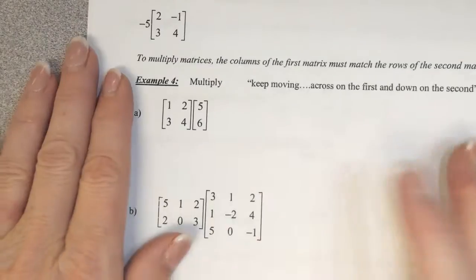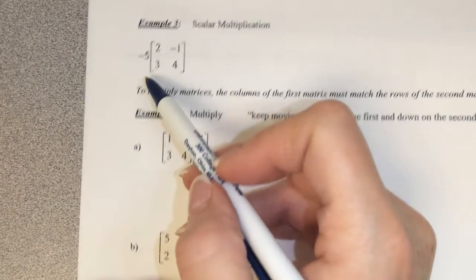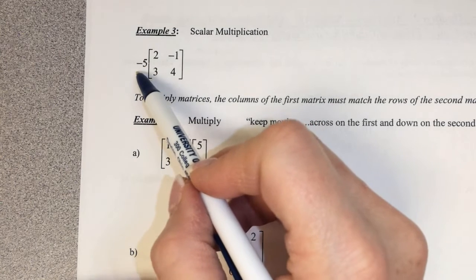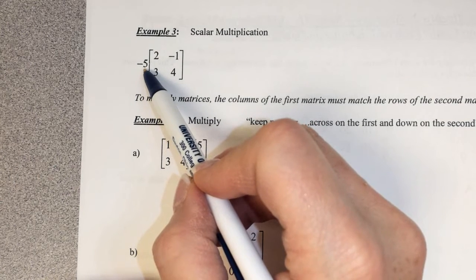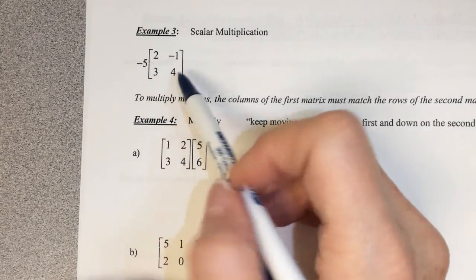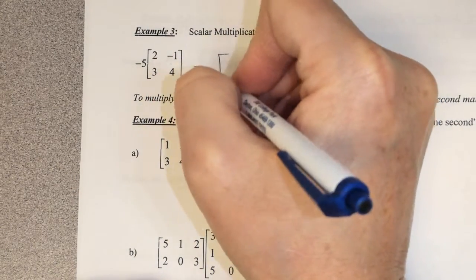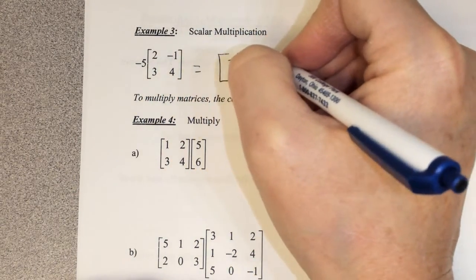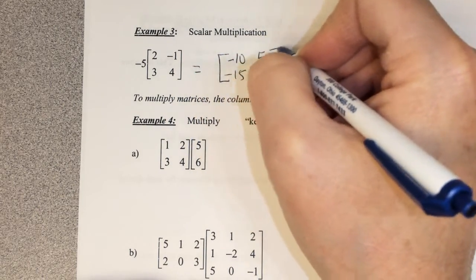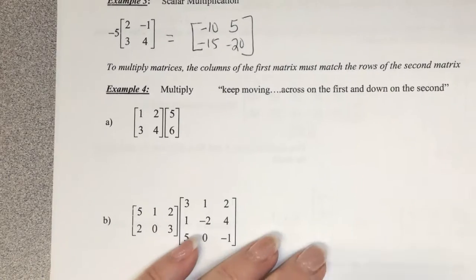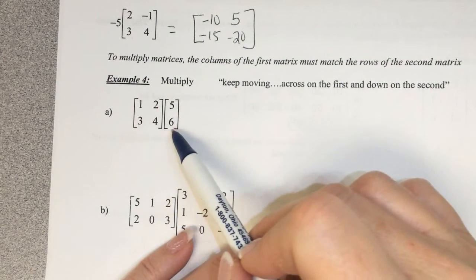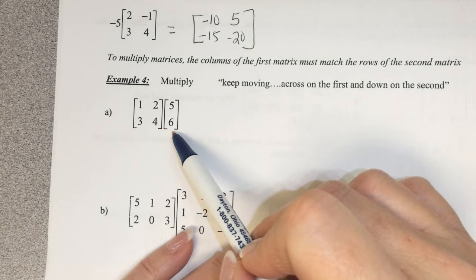All right, scalar multiplication. Scalar multiplication is very easy. This is just saying that everything inside the matrix is going to get multiplied by the scalar of negative 5. So we literally just multiply every number in there by negative 5, and we would have negative 10, positive 5, negative 15, and negative 20. No problem.